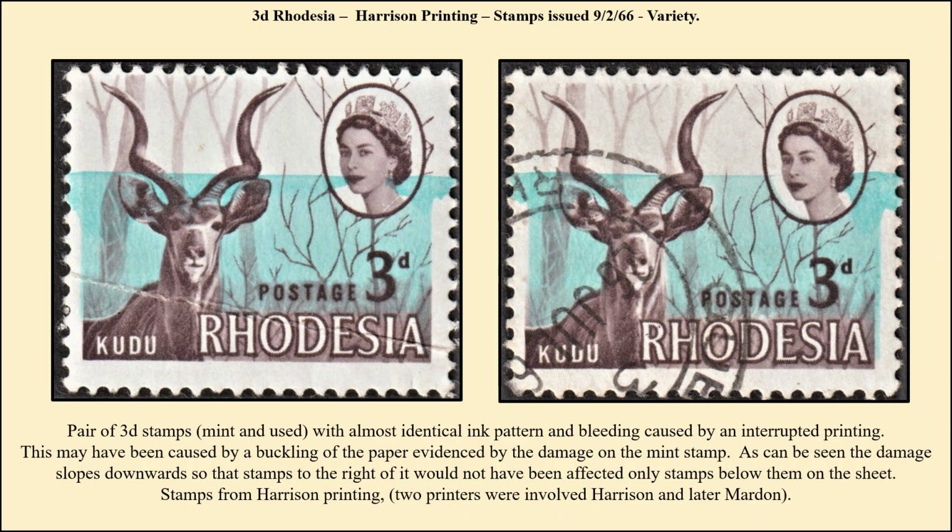Interrupted printing. These two stamps appear to come from the same sheet, and the cause of the interrupted printing may be that the paper folded. The evidence for this is the crease through the stamp on the left-hand side.